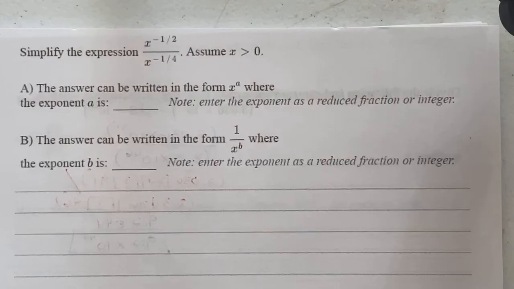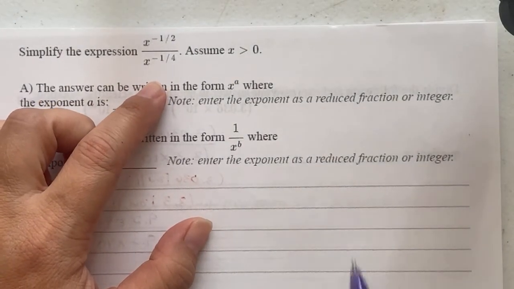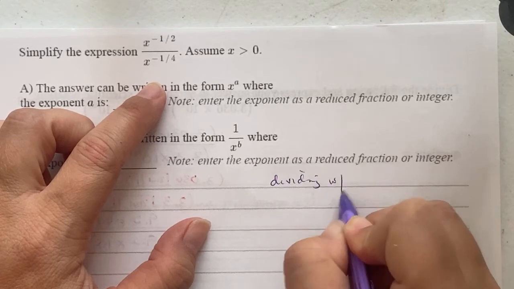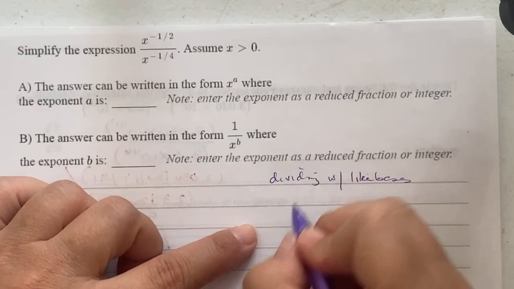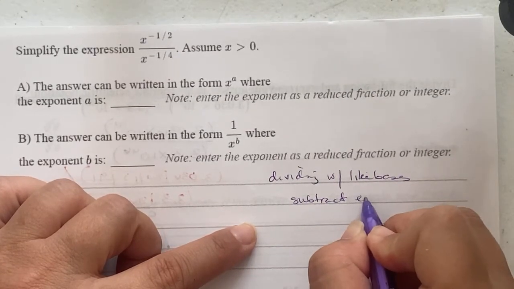Next example. When dealing with fractions, as in division here, when dividing with like bases, you are going to subtract the exponents.